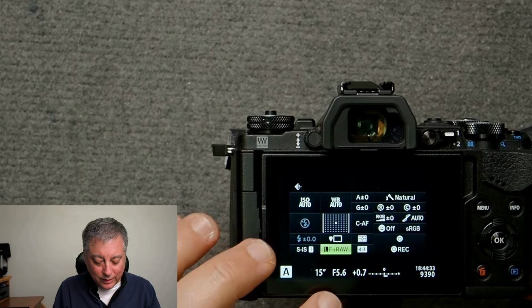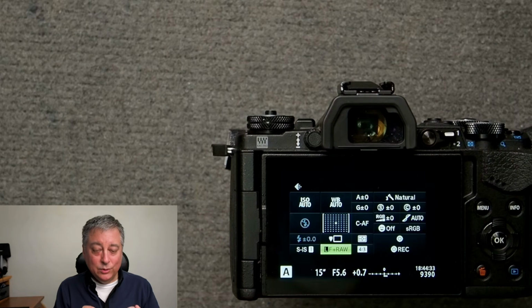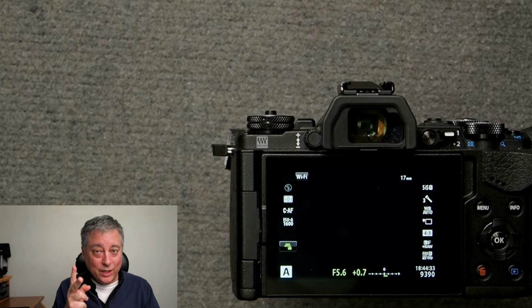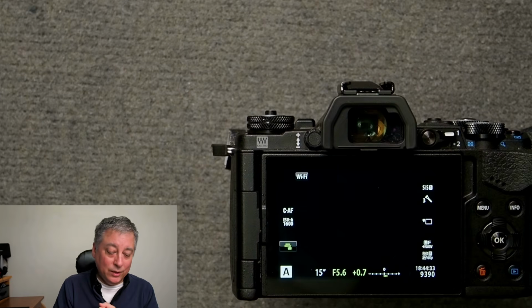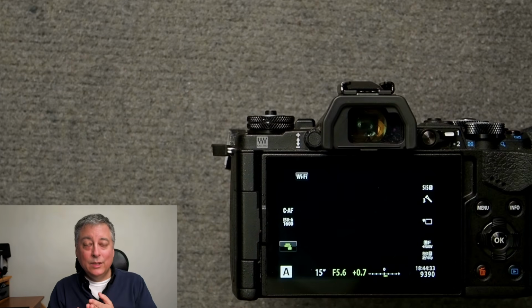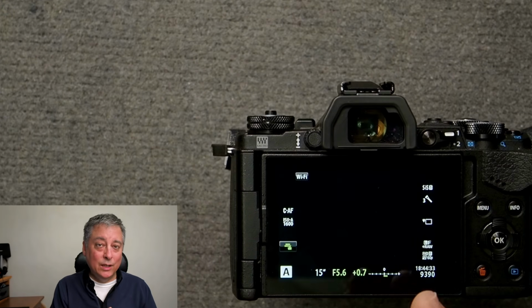And then here's our picture file modes. Like right now we have it to large, fine, plus raw. So with every picture we take, we're getting two files. We're getting our JPEG image in a large, fine format, and we're getting our raw image. And we're going to tweak in the menu system so that we get a large super fine to get the best quality JPEG image in camera.